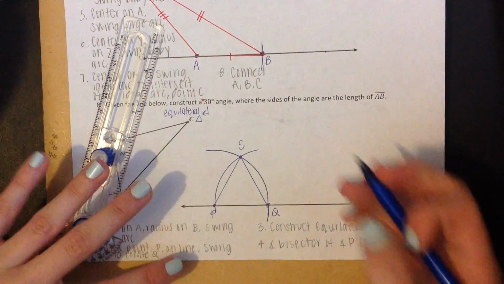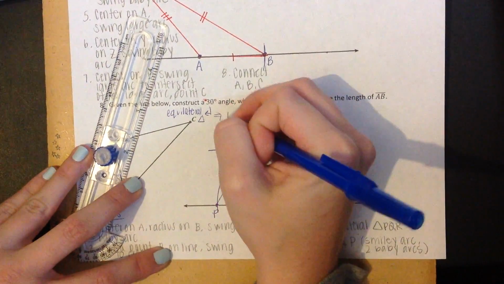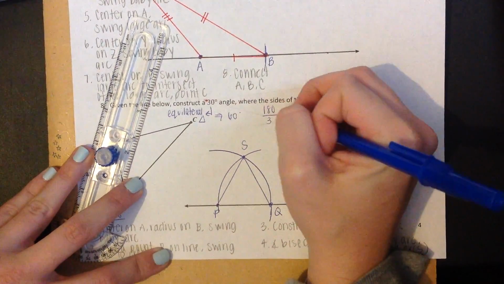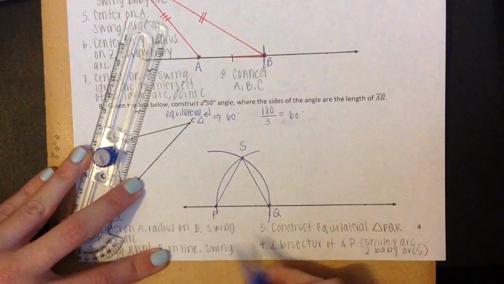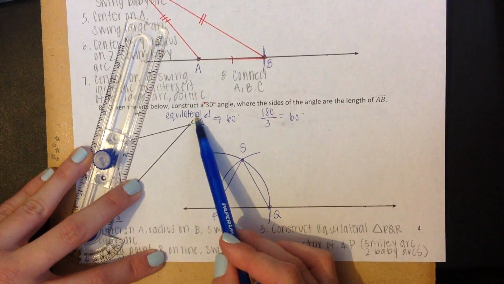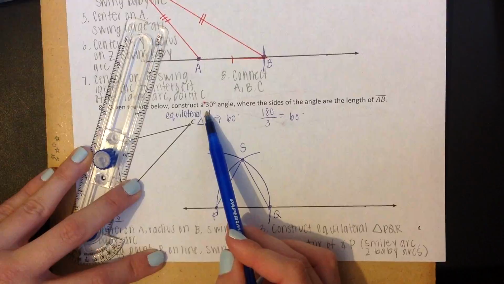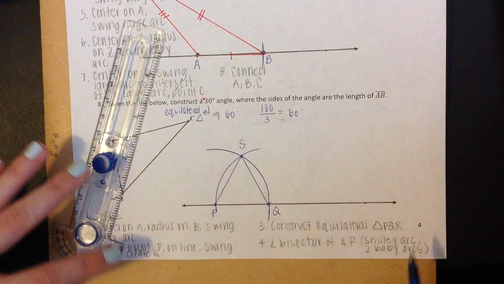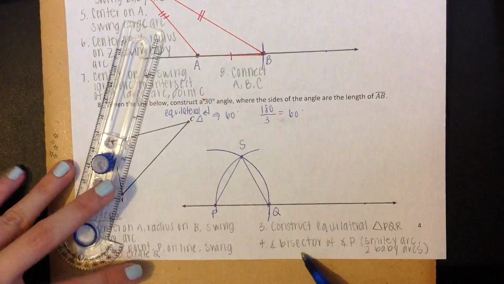And in an equilateral triangle, we know that the angles are already 60 degrees, because 180 divided by 3 angles is 60. So angle P, for example, is 60 degrees, but I have to somehow get it into a 30-degree angle. So to go from 60 to 30, I'm going to cut it in half, meaning I'm constructing the angle bisector.